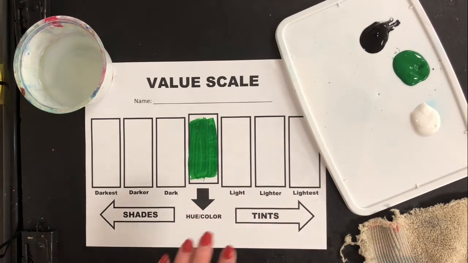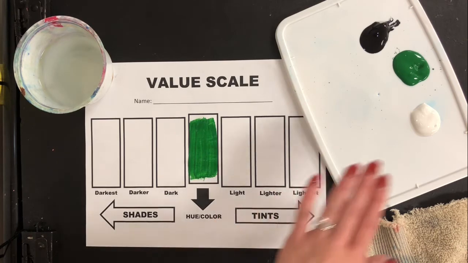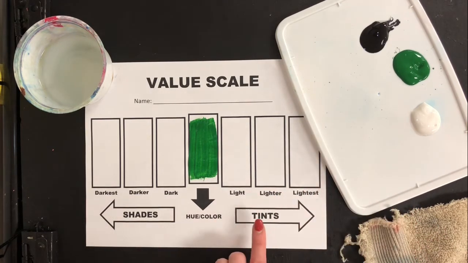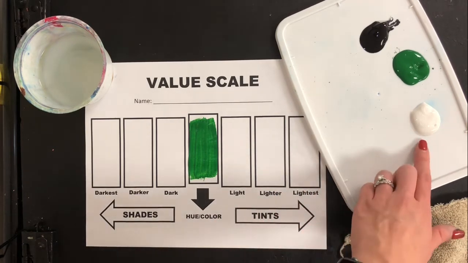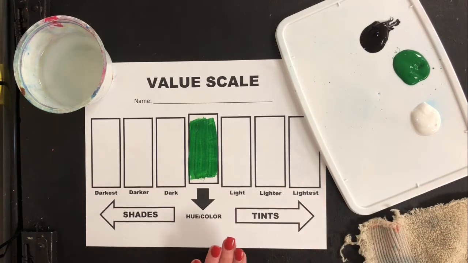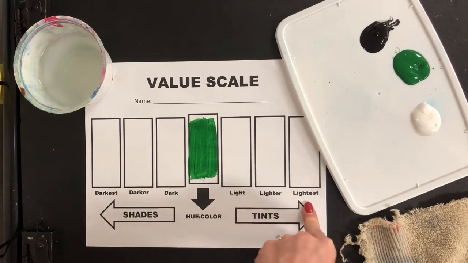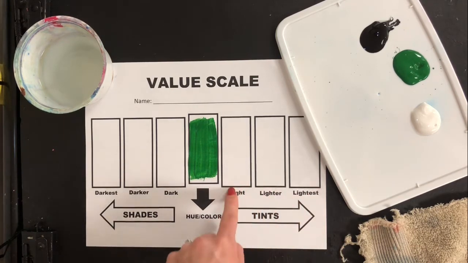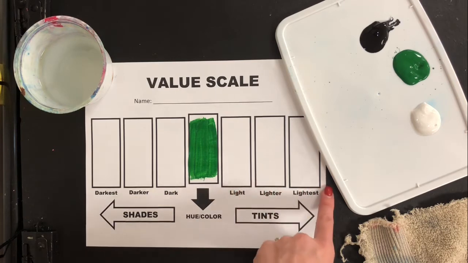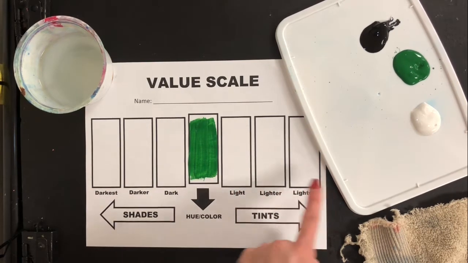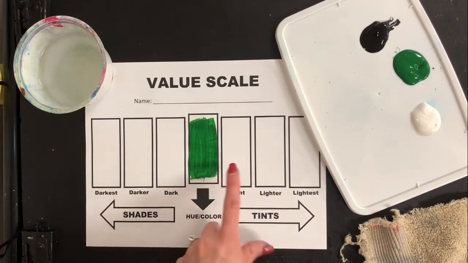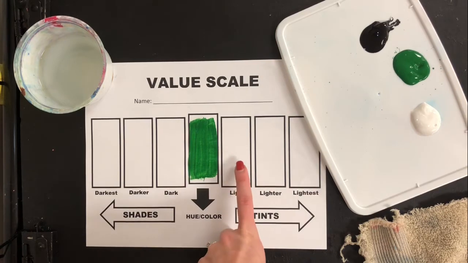So let's talk about how we need to create these. We are mixing in white. We know that in order to create a tint, we need to mix in white. But we want to be careful that we don't go too much white right at the beginning because look, this one says light, but we need to get all the way to the lightest. So if I put too much white here at the beginning, it's going to be really difficult to go even lighter than that. So I'm going to start with just my hue, my color first, and I'm going to mix in some white to it.